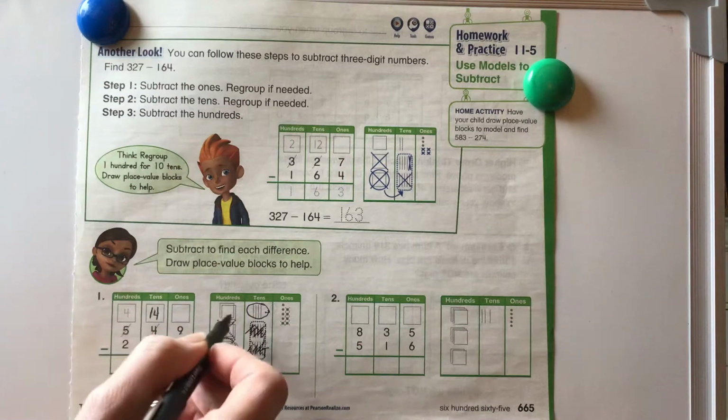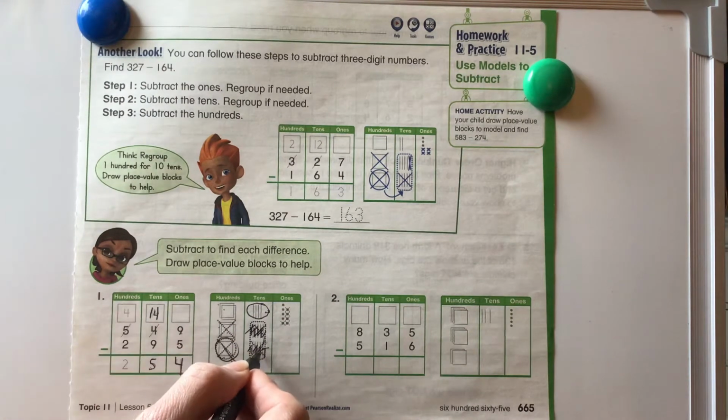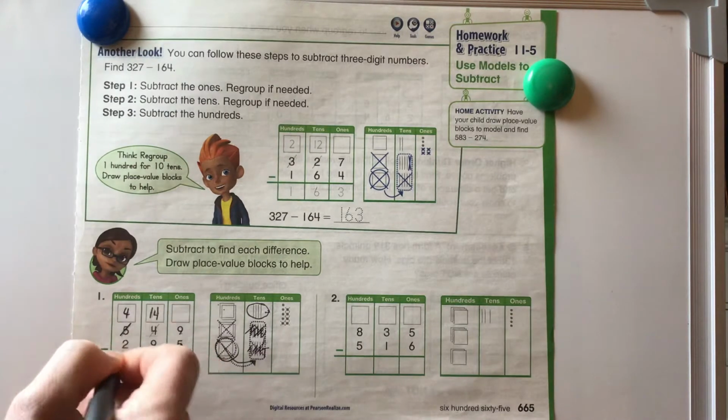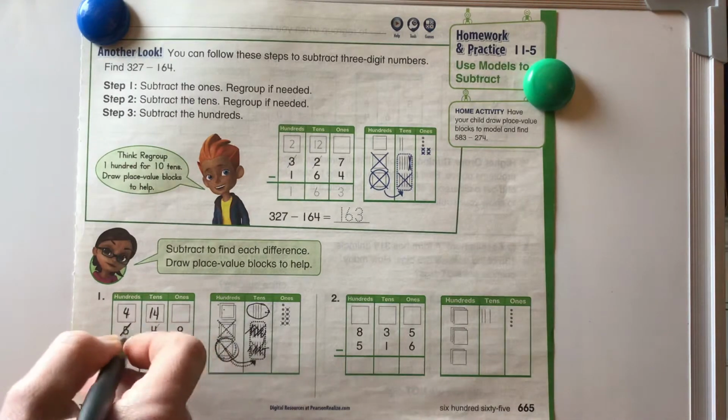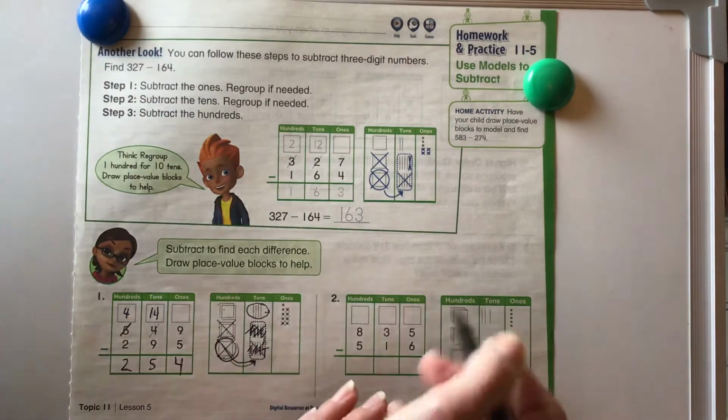And then we had 500s, 1, 2, 3, 4, 5. We unbundled one and put it over there. So that gave us 4. And then 1, 2, 3, 4 minus 2. 4 minus 2 is 2. Okay? All right, so let's take a look at this.